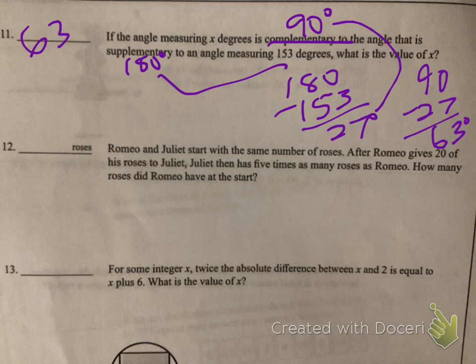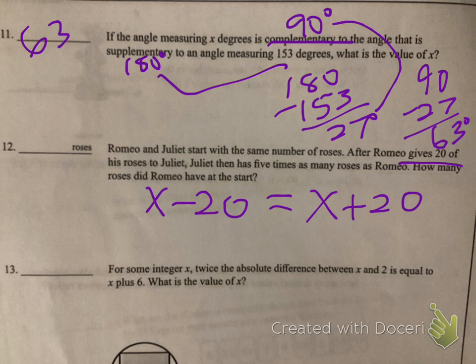All right, number 12, Romeo and Juliet start with the same number of roses. So let's say they both start with x roses. So if they start with x roses, after Romeo gives 20 to Juliet, so x minus 20, he gave them away. Now Juliet, she started with x, and then we add 20 because Romeo gave her 20 roses.